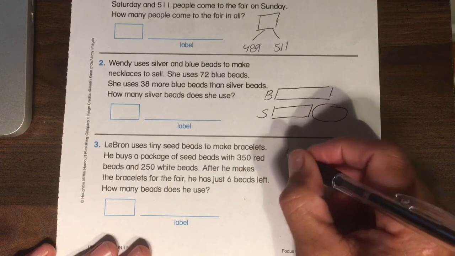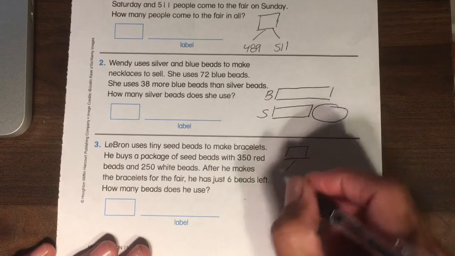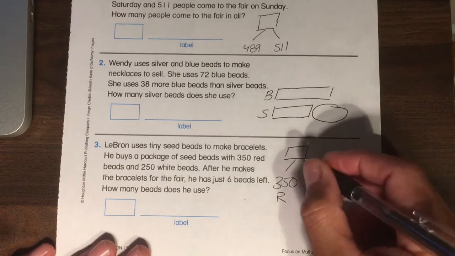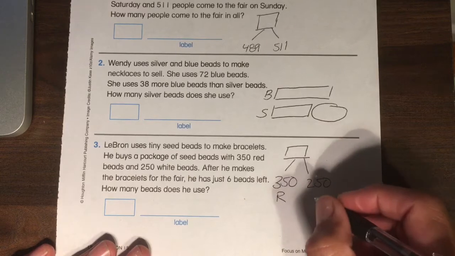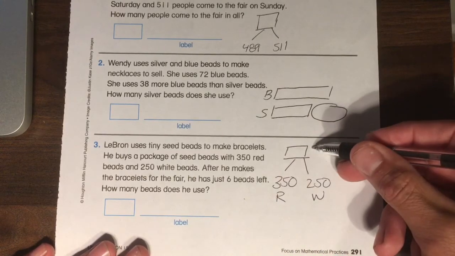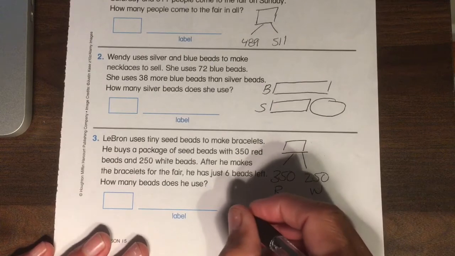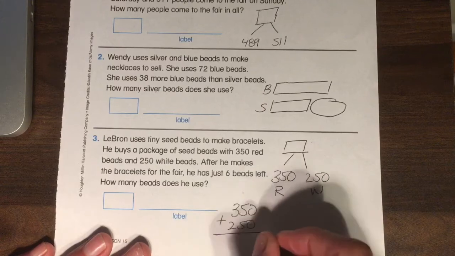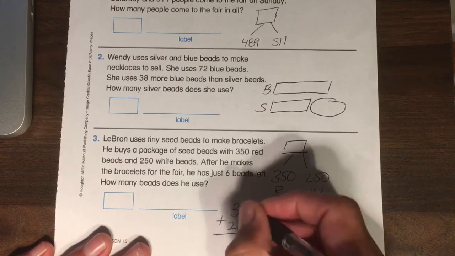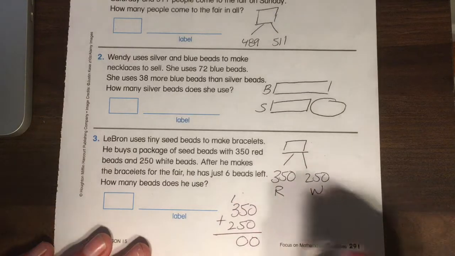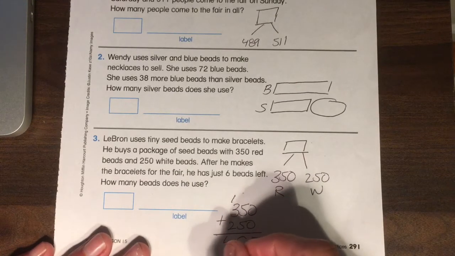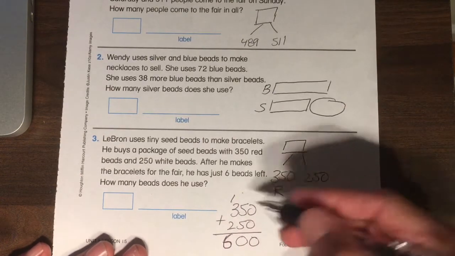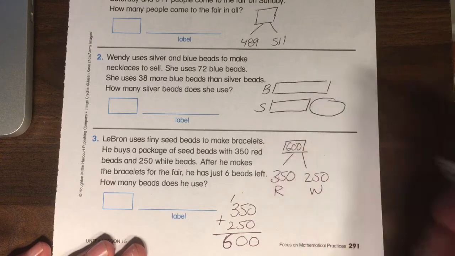So I have 2 parts, the 250 red and the 250 white. Missing total, so I'm going to add those two together. 250 plus 250, 0, 0, 5 and 5 is 10, so 1, 1, and 2 would be 5. So 500 was the total amount of beads he had.